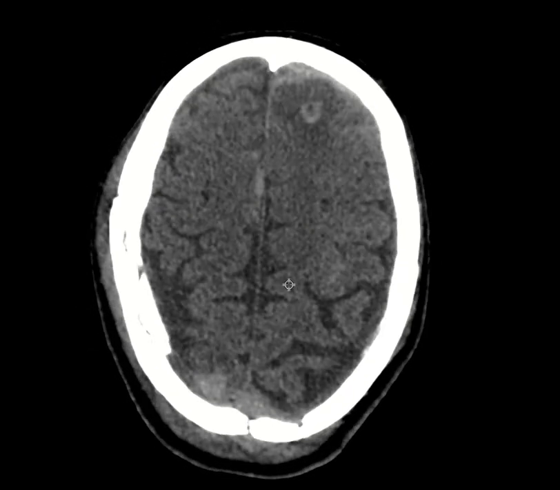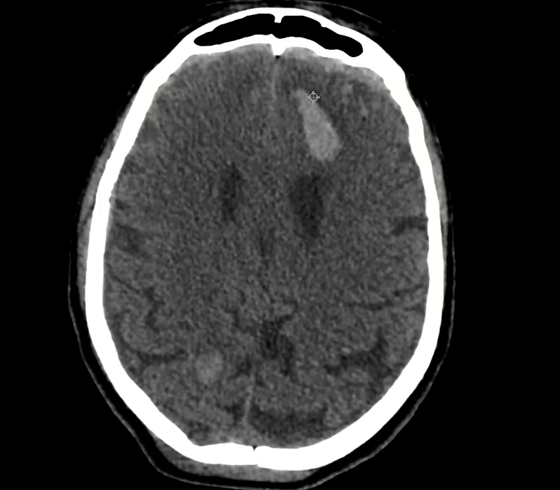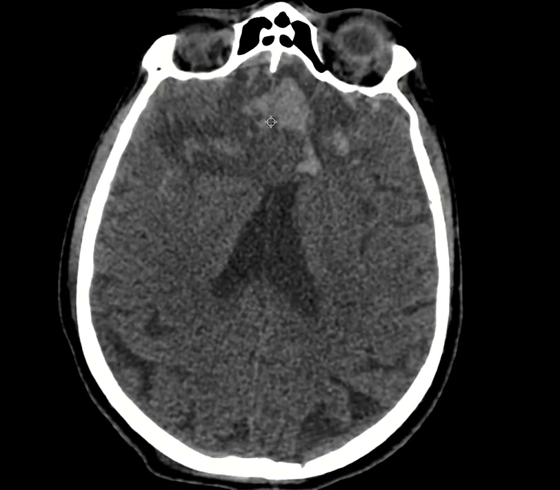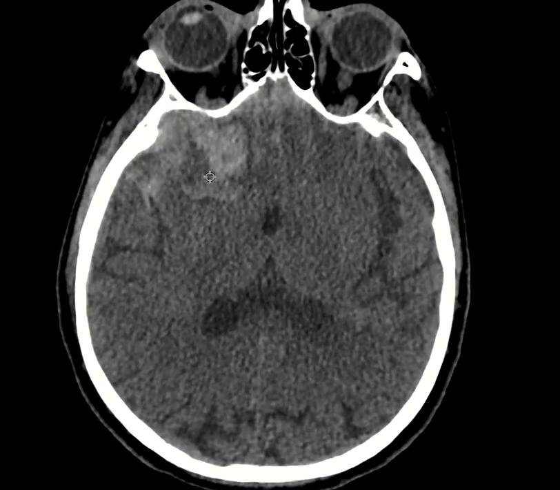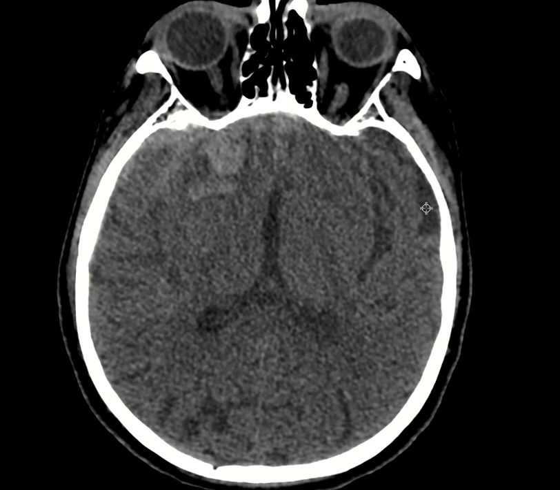First of all, we see all these areas that are hyperdense. They look like they are in the parenchyma. They are mainly in the bilateral frontal lobes, specifically the inferior frontal lobes, and then the anterior temporal lobes. So the areas of hemorrhagic contusion are mainly in the anterior, inferior frontal lobes and anterior temporal lobes. This is the most common area where patients get contusive injury.